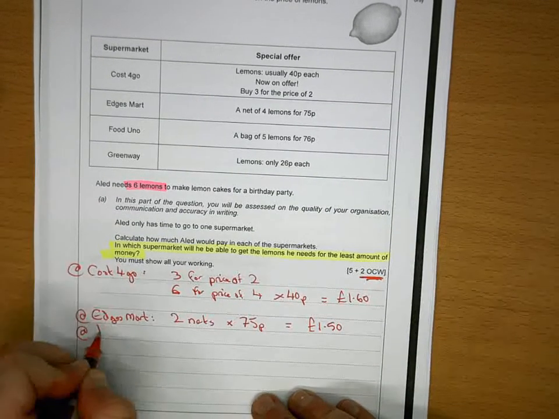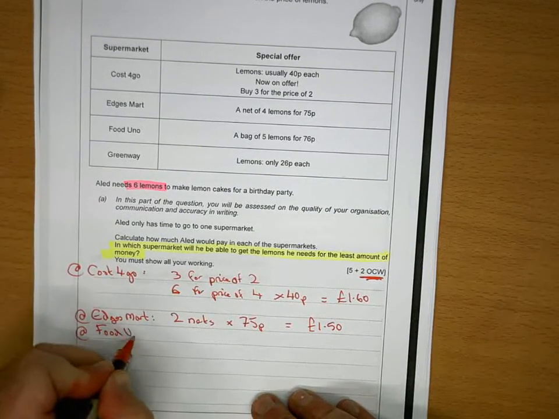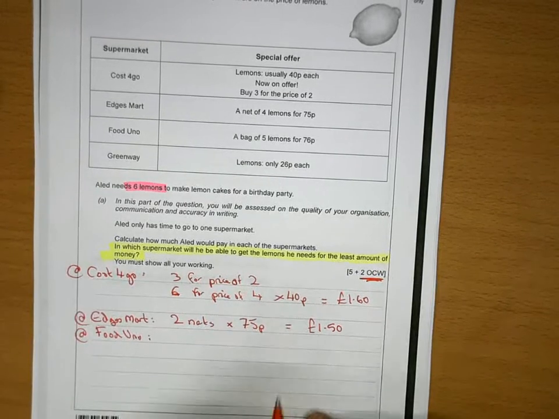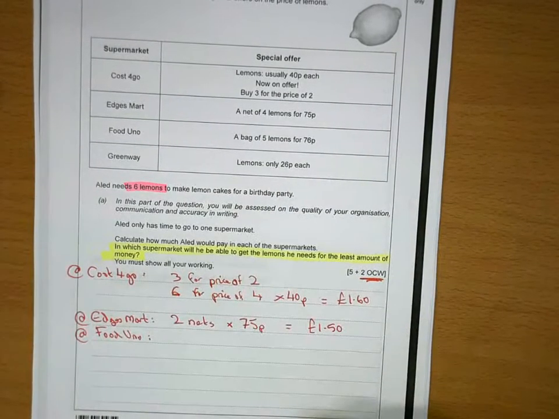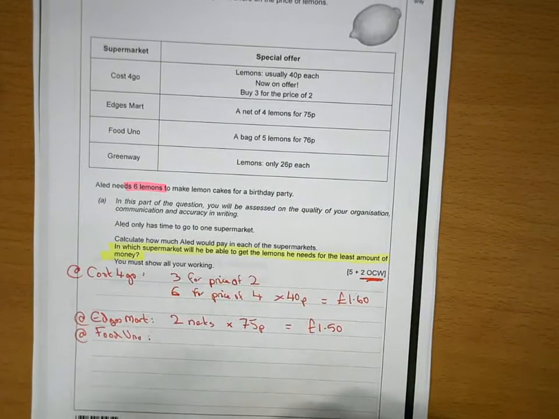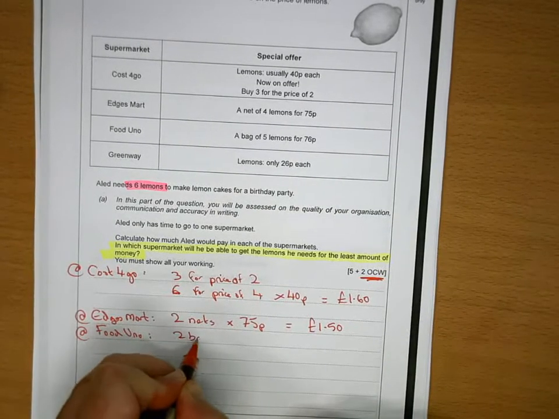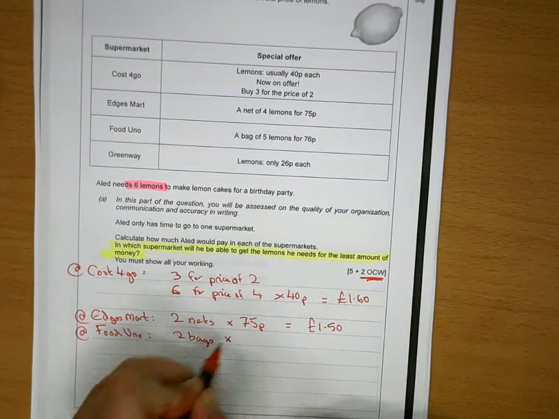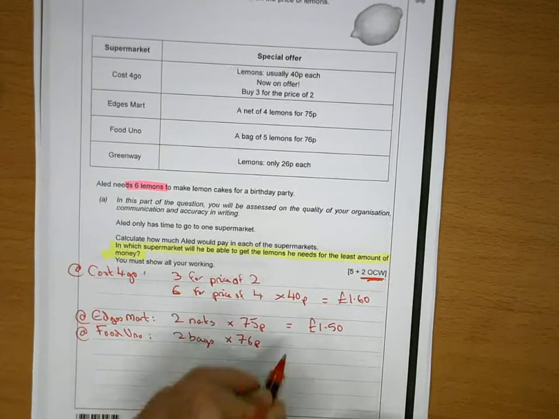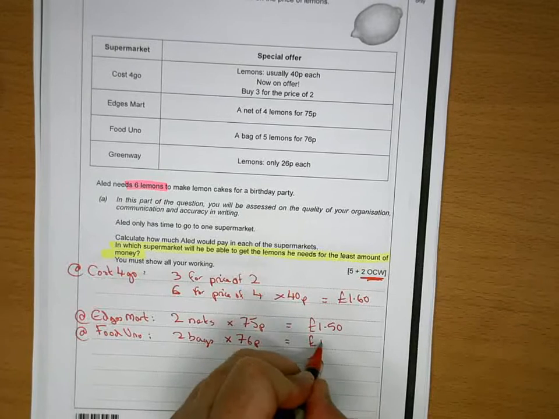At Food Uno, a bag of 5 lemons costs 76 pence, so I'm going to have to buy 2 bags because I need 6 lemons. And that's going to come to £1.52.